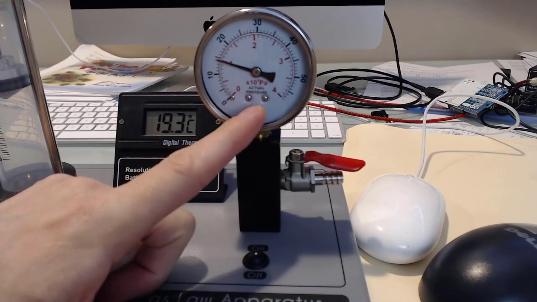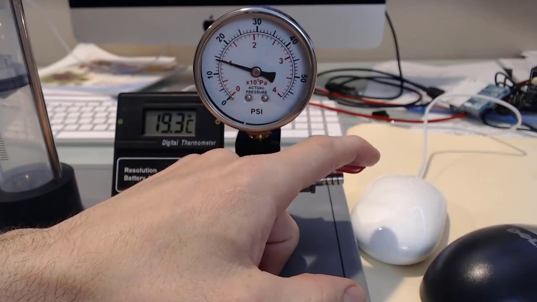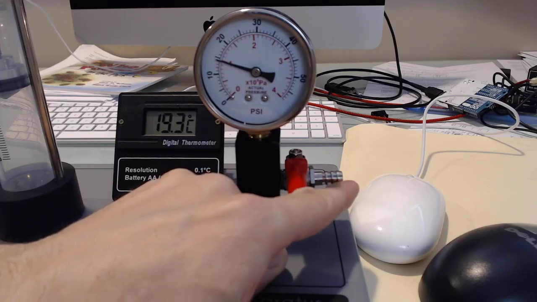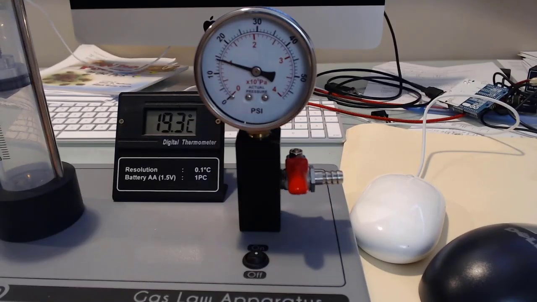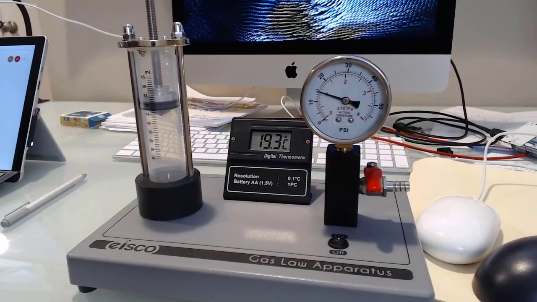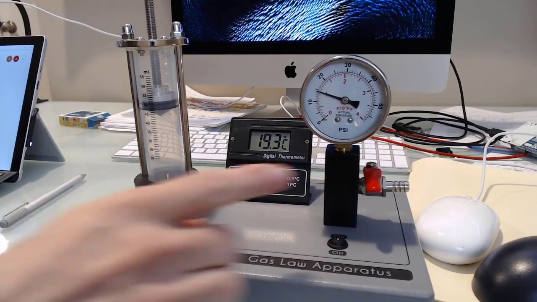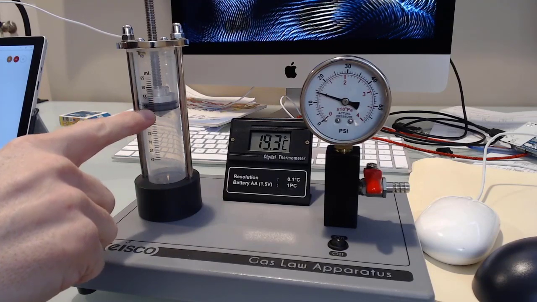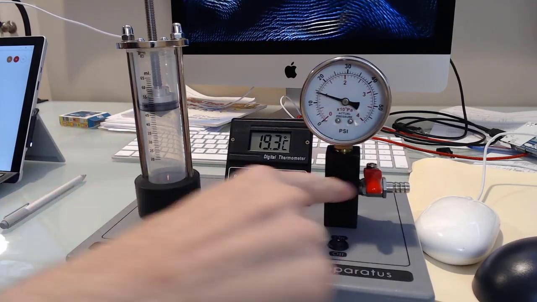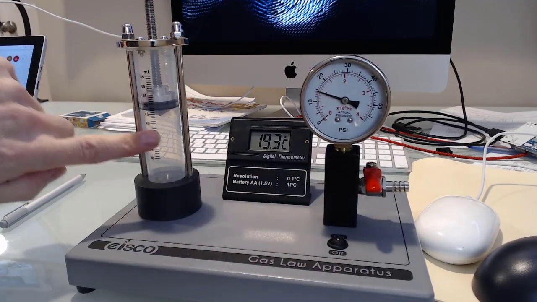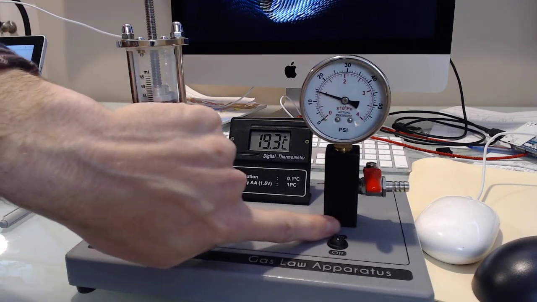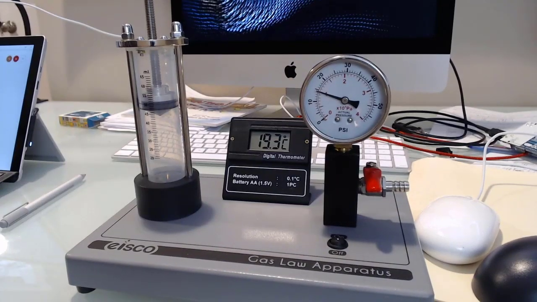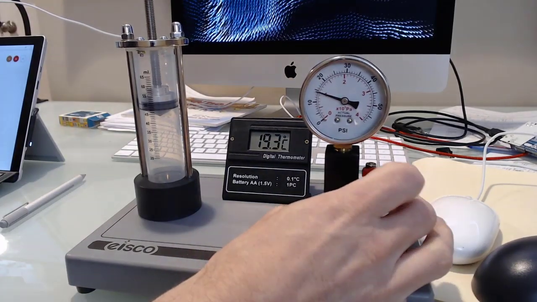Anyway, so this gauge right here, and there's a little valve here, and I can close the valve. And when I close this valve, I've made this a closed system. There's gas in here, and when I put the plunger down, the gas would want to escape through a little tube that's connected over here out this little valve, but it can't. It can't escape because I closed this valve.